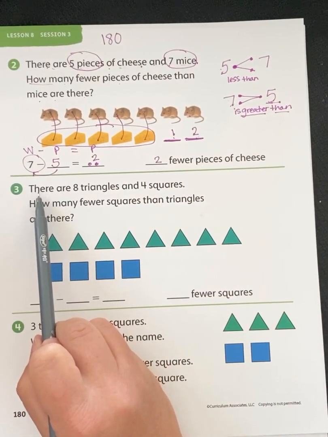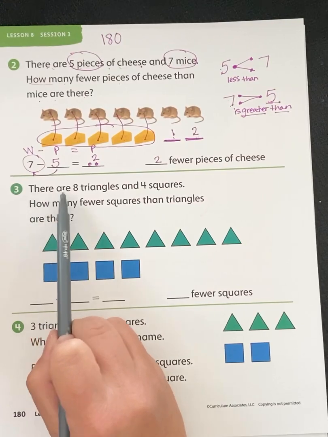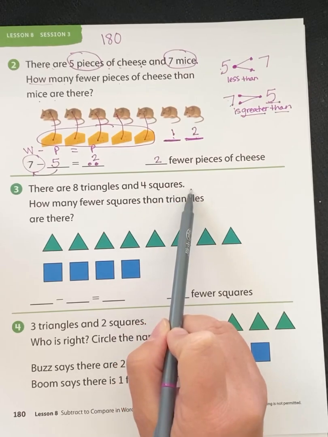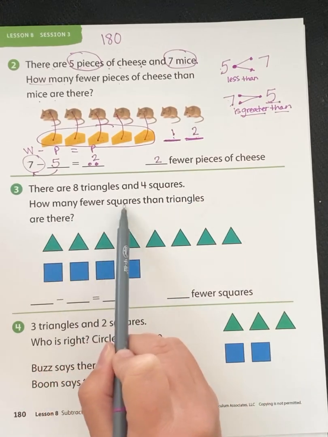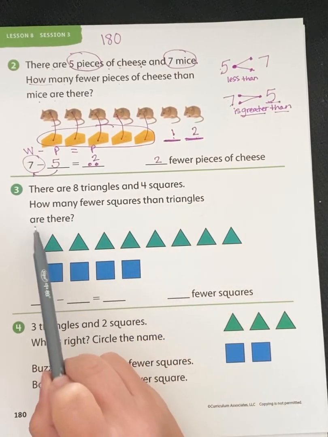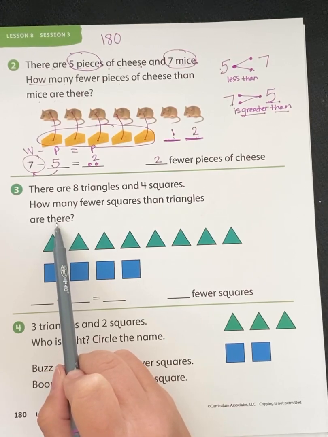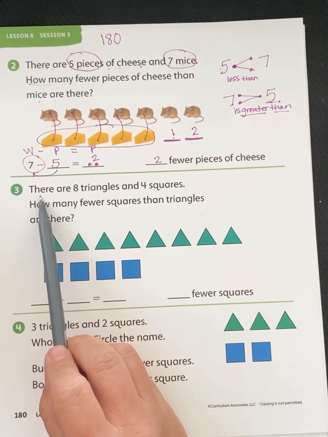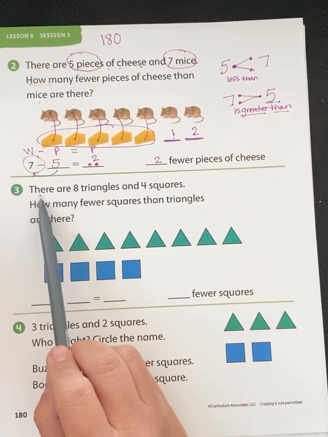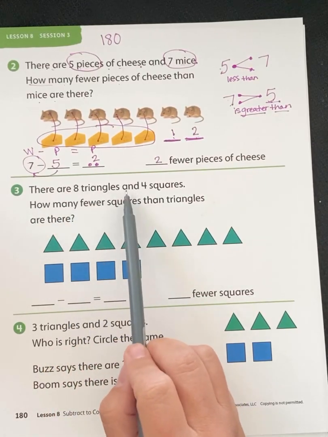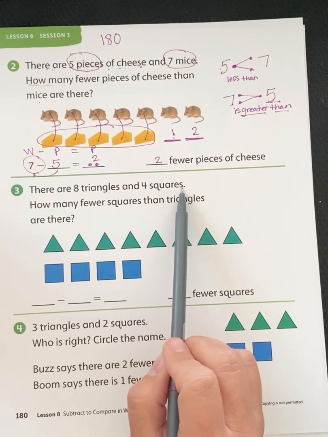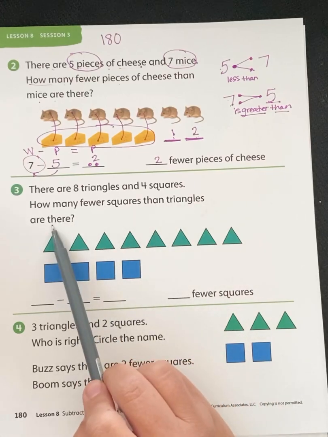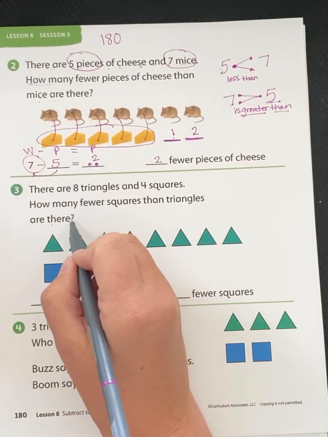Number 3, read along with me. There are 8 triangles and 4 squares. How many fewer squares than triangles are there? Read it along with me this time in your head. Put your finger under the word there. Here we go. There are 8 triangles and 4 squares. How many fewer squares than triangles are there? There's our question mark. That's what we want to know.